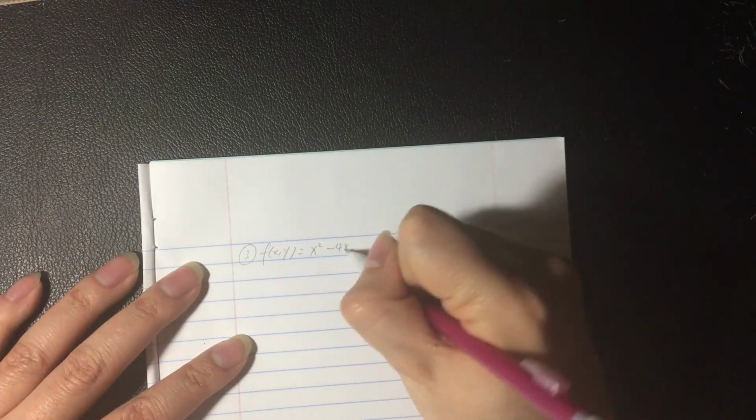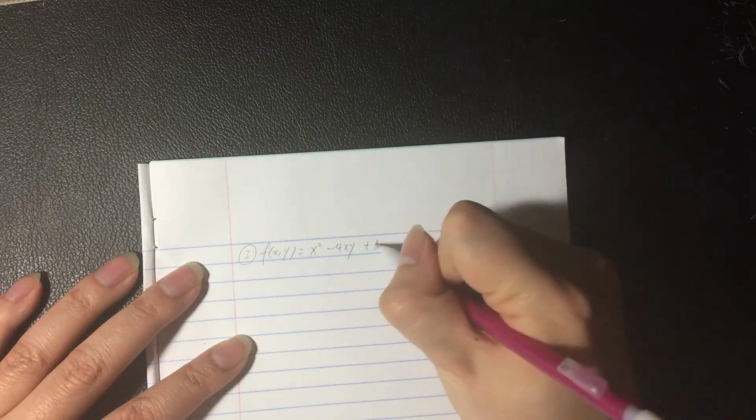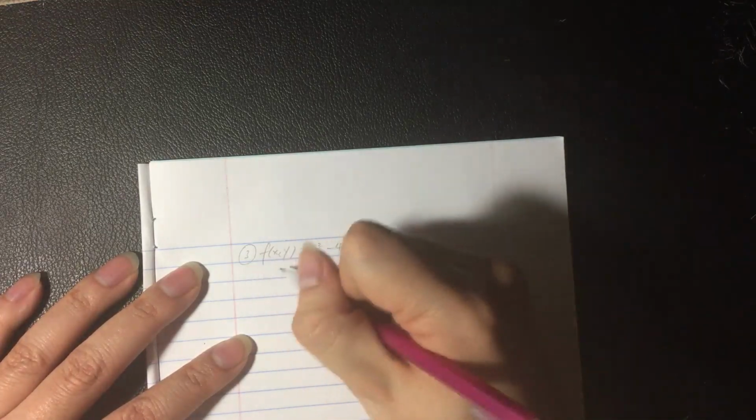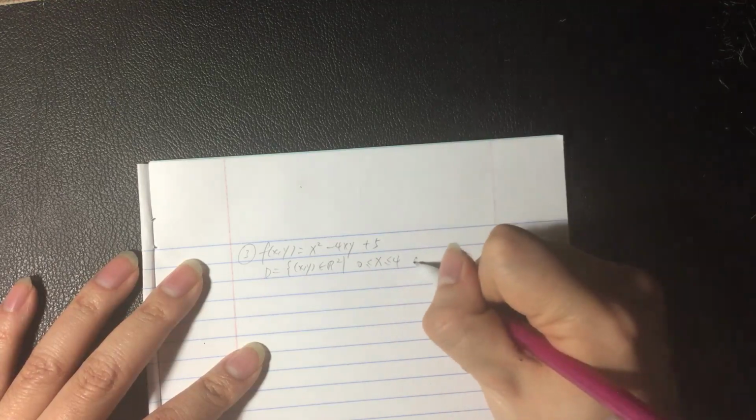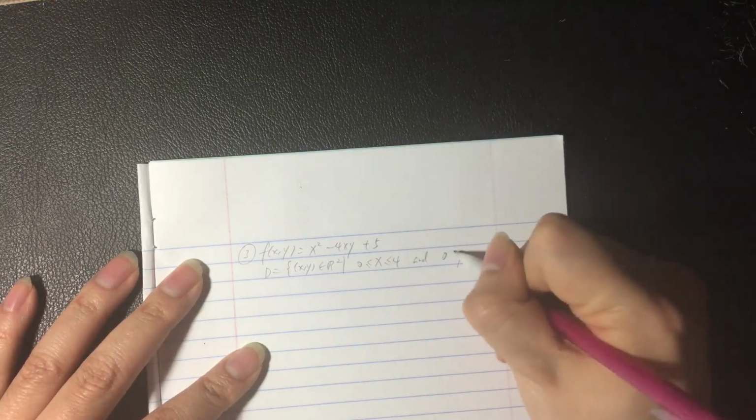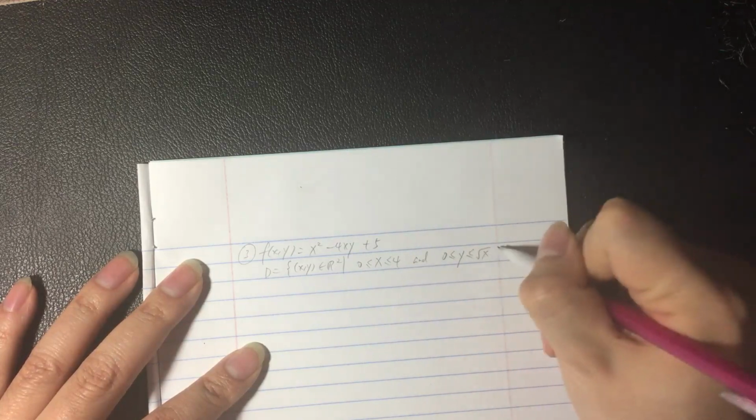Next, f of x, y is x squared minus 4xy plus 5. And D is the region. D is the set of (x, y) in R2 such that x is between 0 and 4 and y is between 0 and square root of x.